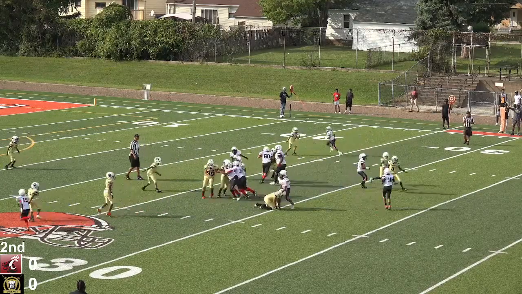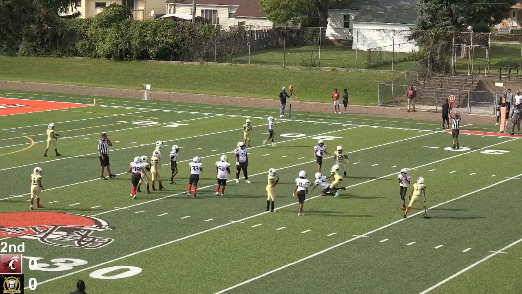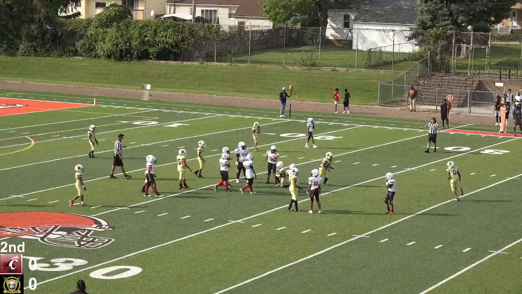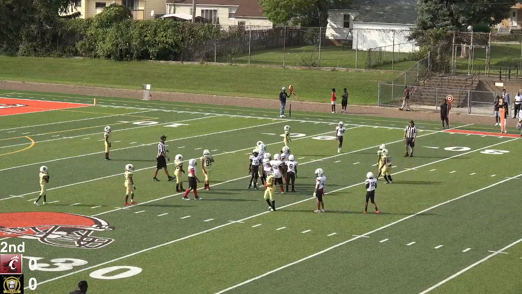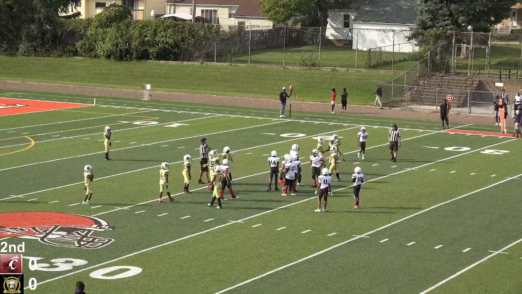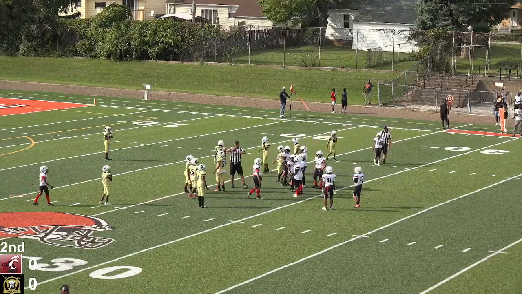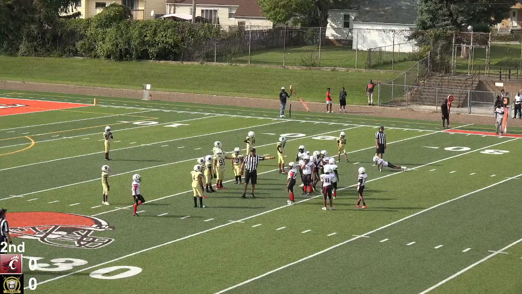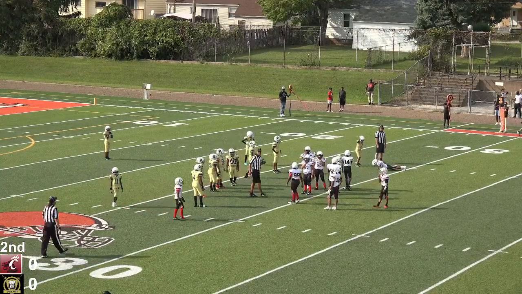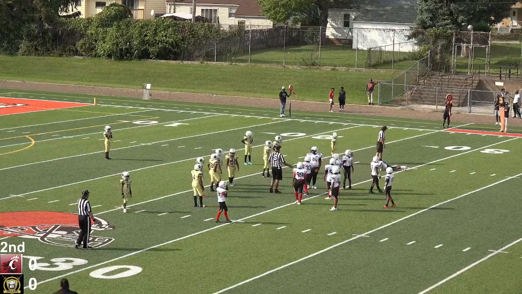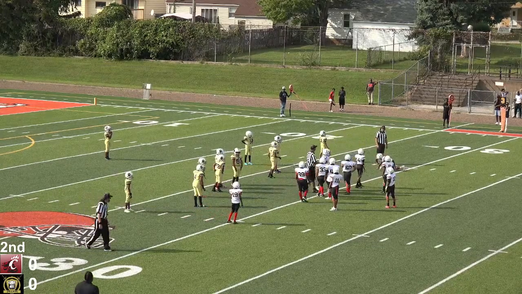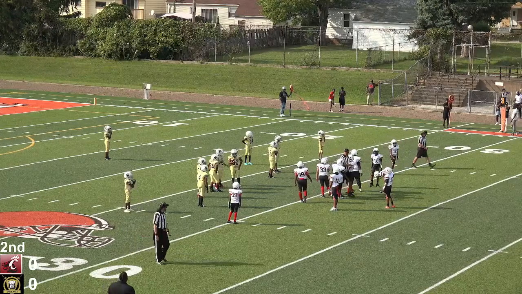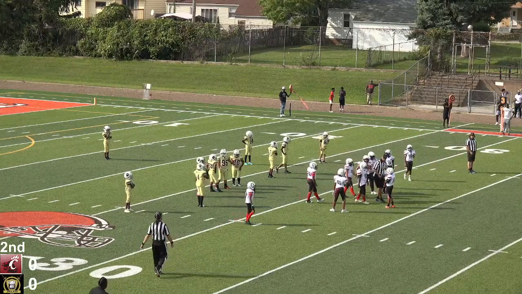Wright takes the snap, and there is an inadvertent whistle, or was it? And it was a false start against the Bearcats, as you see the receiver doing push-ups. That means it might have been on him. So that'll back the Bearcats up 5.